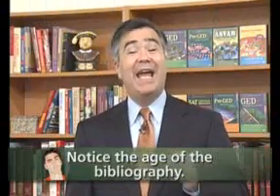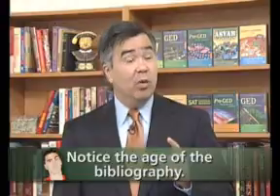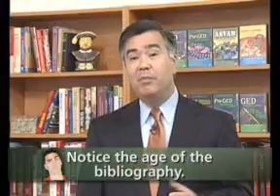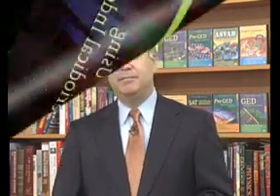Finally, notice the age of the bibliography. You will probably need to supplement it with more recent sources, such as a current index of literature in a particular field, which will cover books and articles published after the bibliography was compiled.